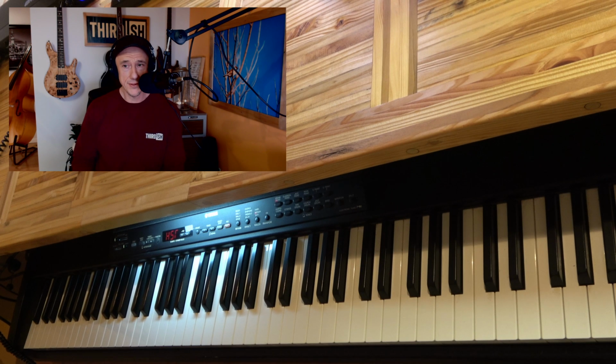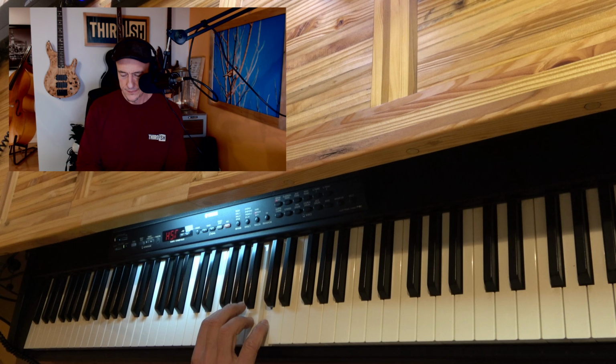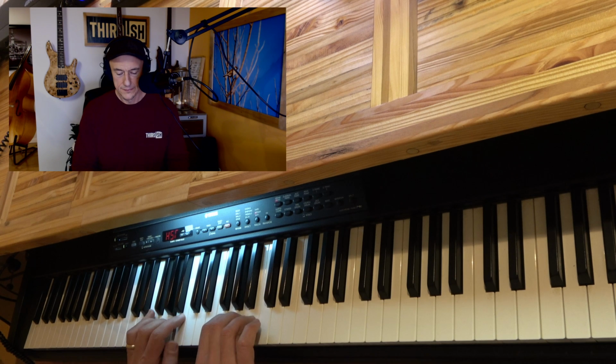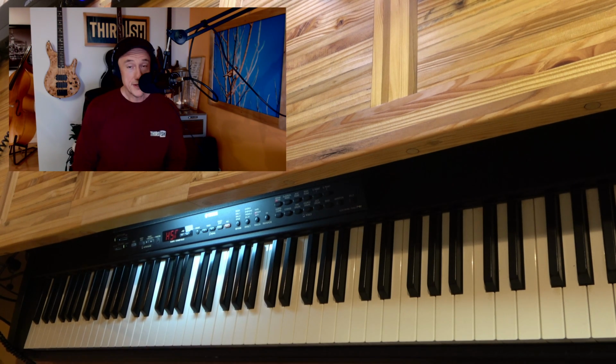Okay, so we're going to review real quick what we went over. So it's the C major scale, right? Thumb under, right? Back down. If you can do that, you're in really good shape. And if you can't, you're still in pretty good shape, as long as you practice it, okay?